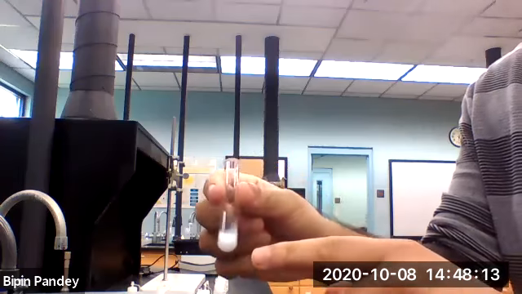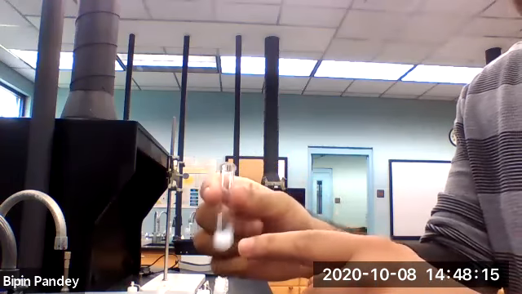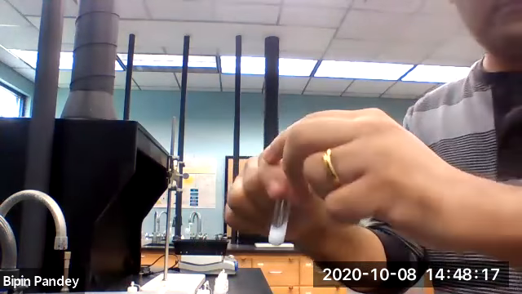You can clearly see the white solid form.